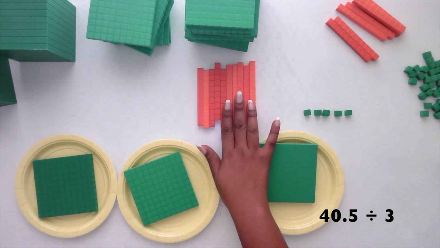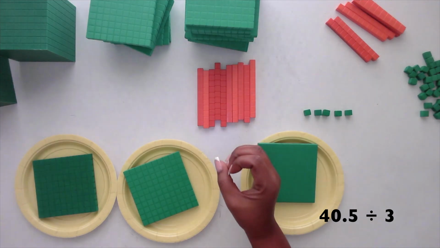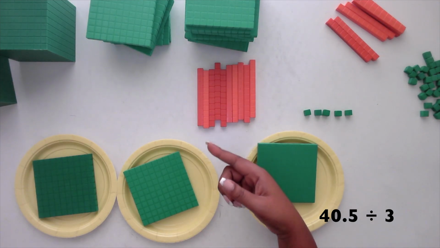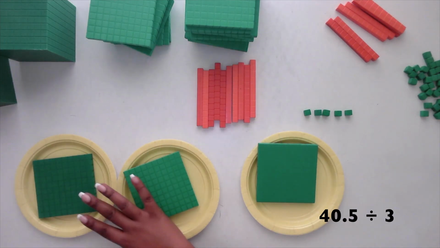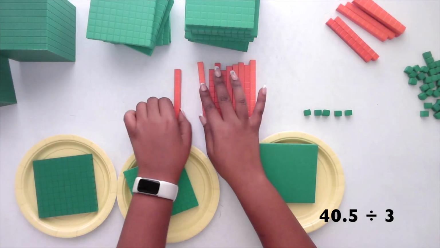Now let's look at the ones. Originally, there were 0 ones, but after regrouping, I now have 10 ones. I can share those out equally.